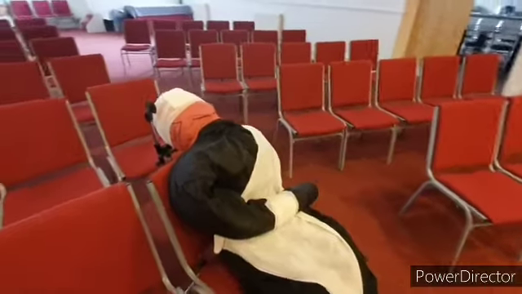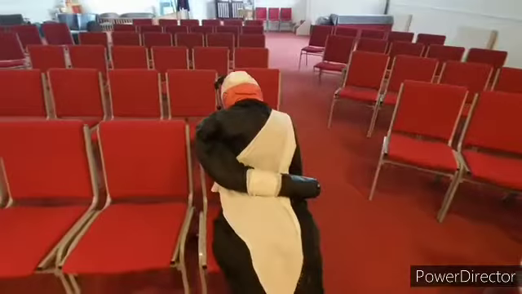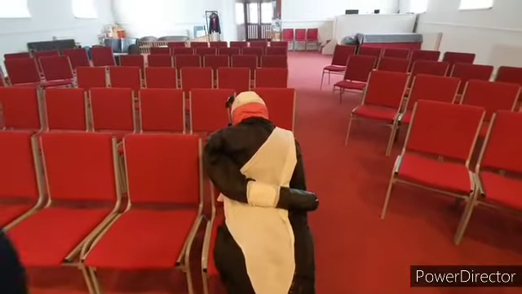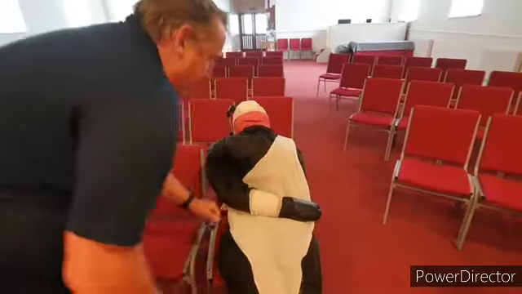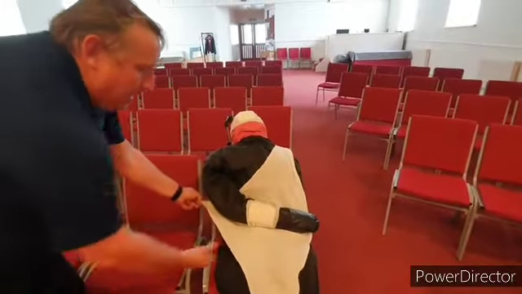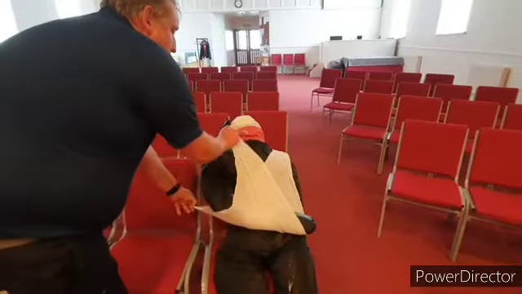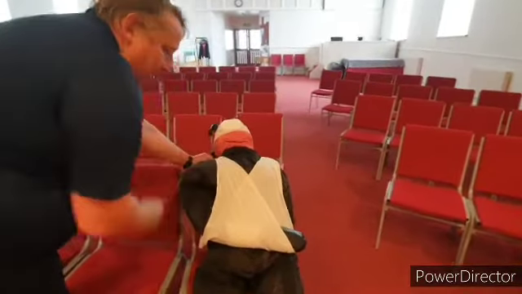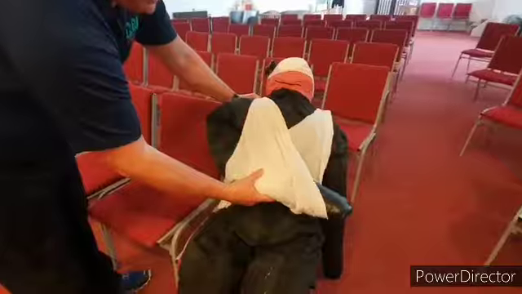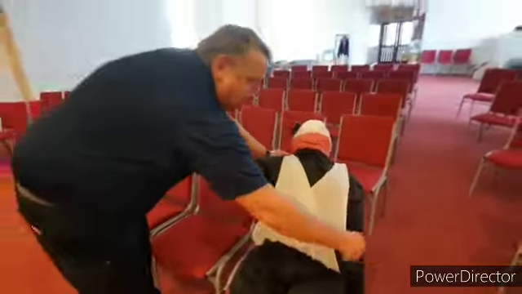If we just have a look head on, well done. We point it to the injured side. You can see the arrow. And all we do is wrap over the top, then just tie it around the back. So that is what we call a broken arm support sling. Okay?